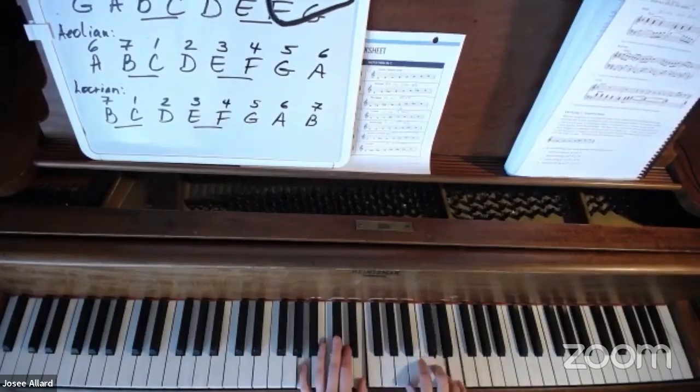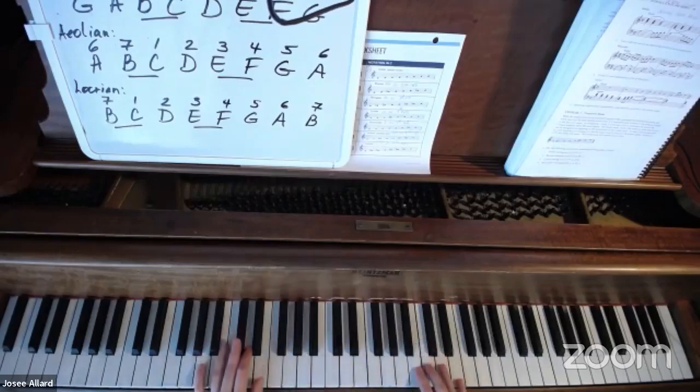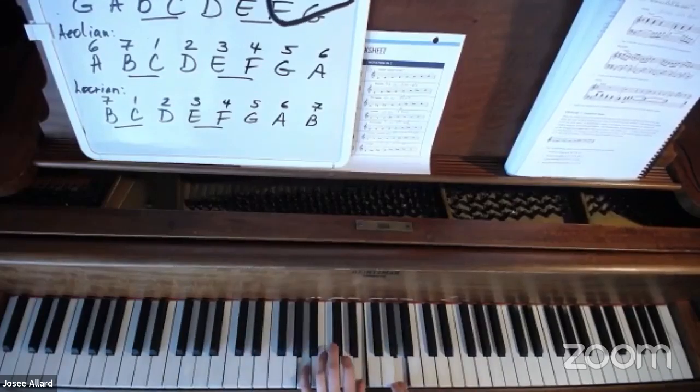And you can also go, if you want to add a little movement in your improvisation.